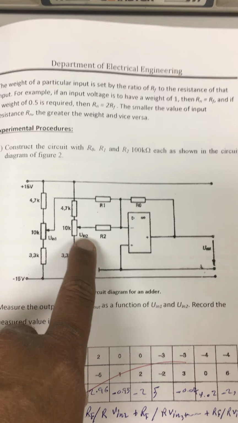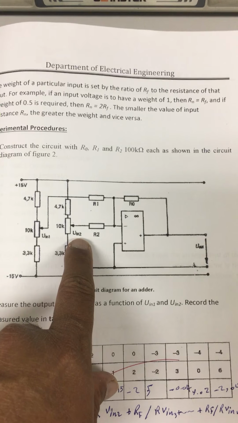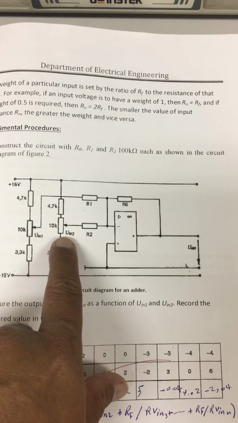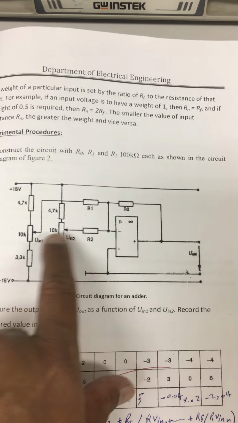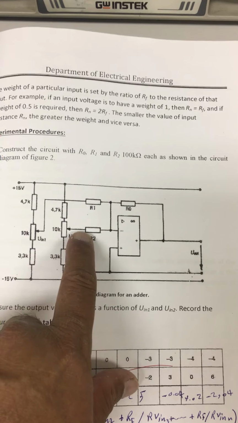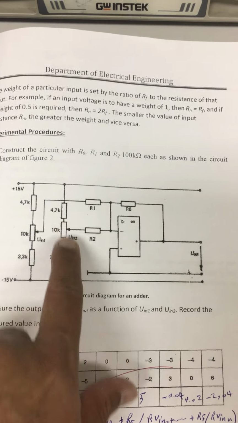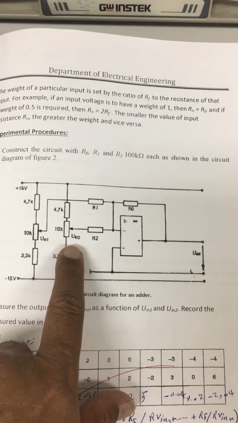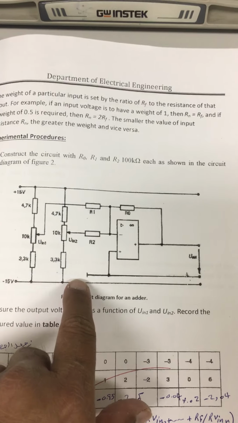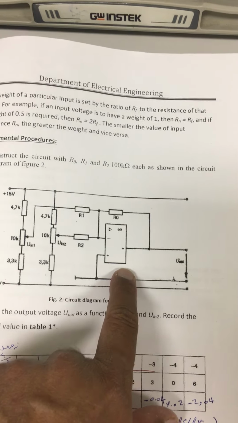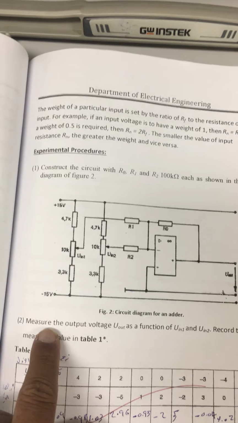These are the variable resistances, 10 kilo ohm and 10 kilo ohm, which have three leads. One terminal will be variable here and here, and the remaining will be fixed. So we are using two variable resistances. This is an op amp. So we will see the connections now.